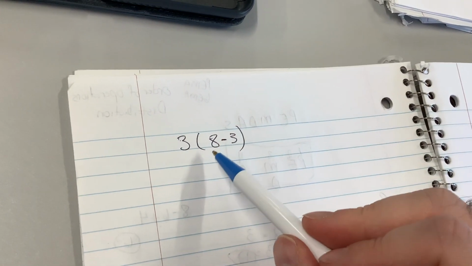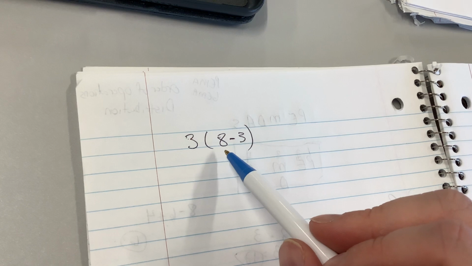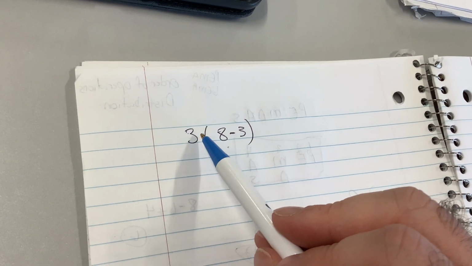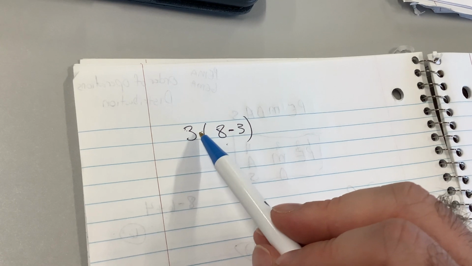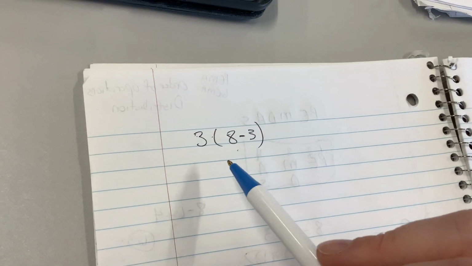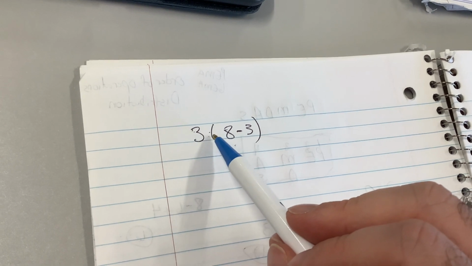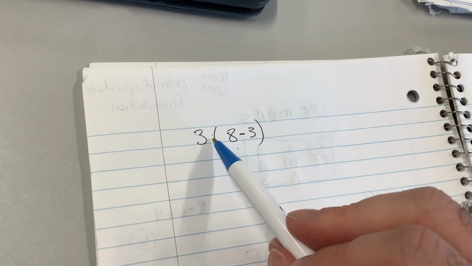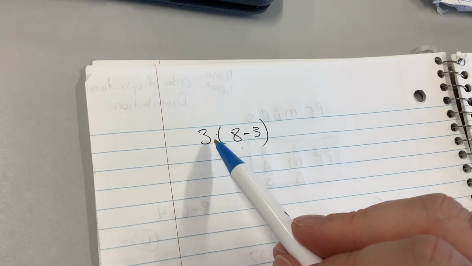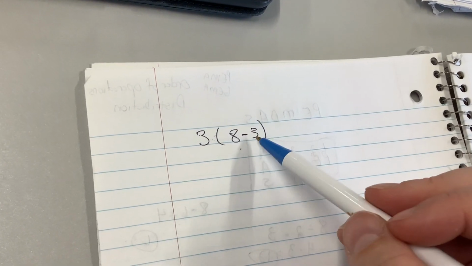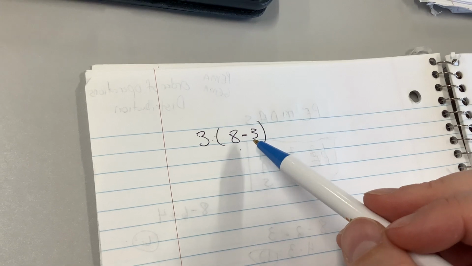Now, first off, we identify that there's no sign in between here. Remember, that means that we multiply. We talked about that when we were working with integers. If there's no sign in between this and the parentheses, then that means to multiply. So we have to multiply, but we just learned that, hey, we need to do the parentheses first, okay?